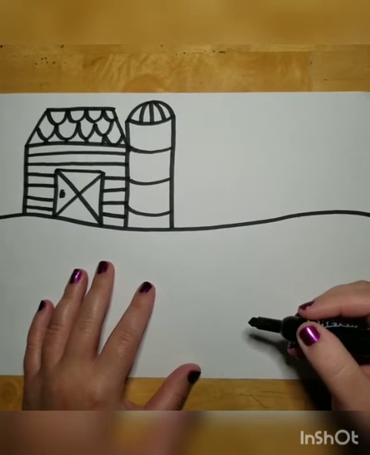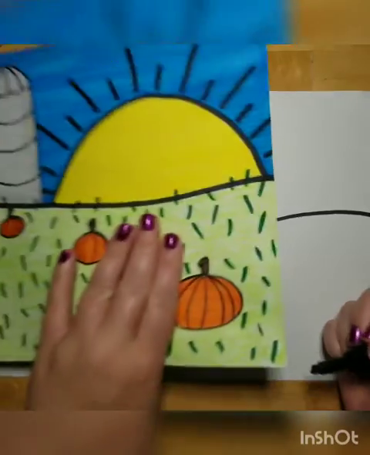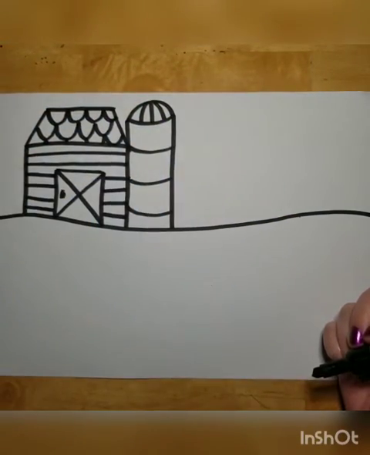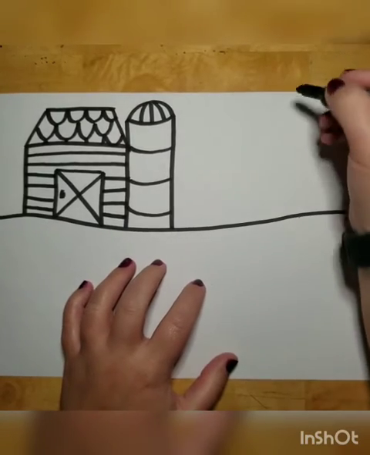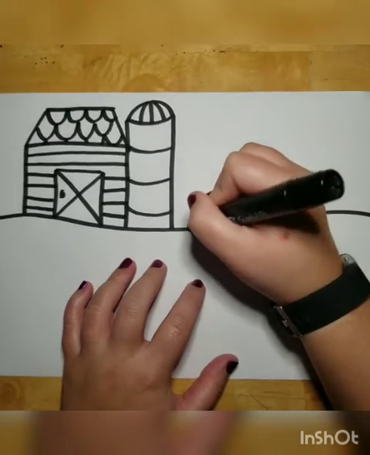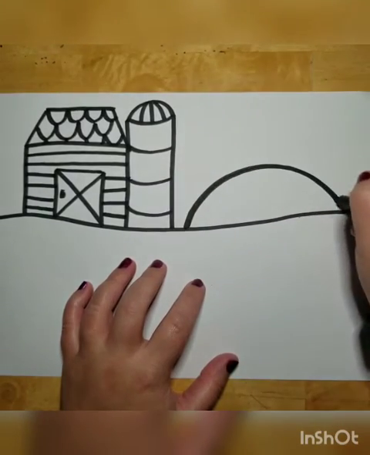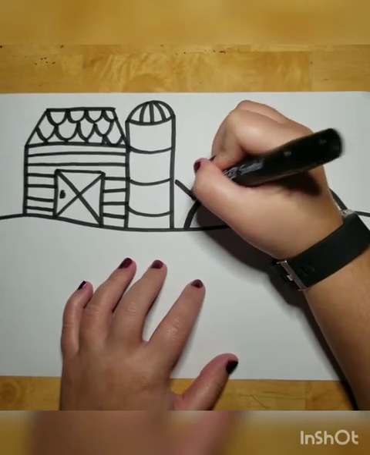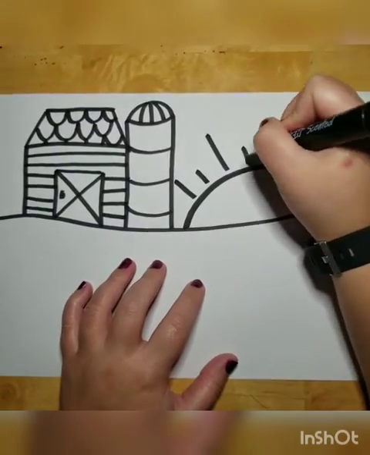Now you can do your sun. So in my picture here, I have the sun rising like that. It's pretty big, just to be, whatever you want to do. You could have the sun in the corner. You could have just a big circle, whatever you want to do. I'm going to go ahead and add another sun like that to make it look like it's rising in the morning or it's setting at night. I'm going to add the little rays from the sun.